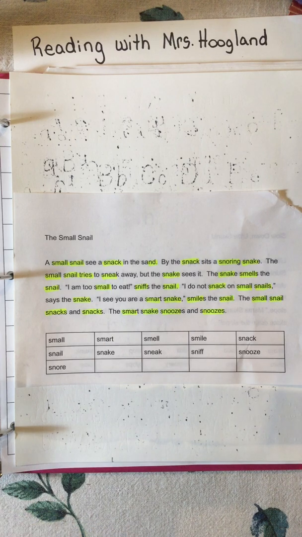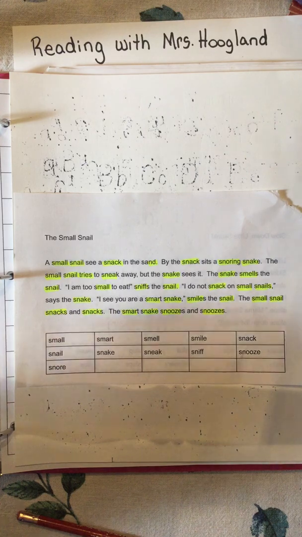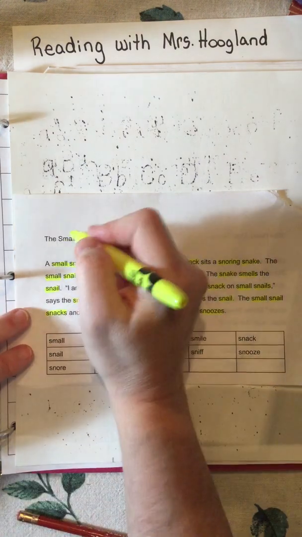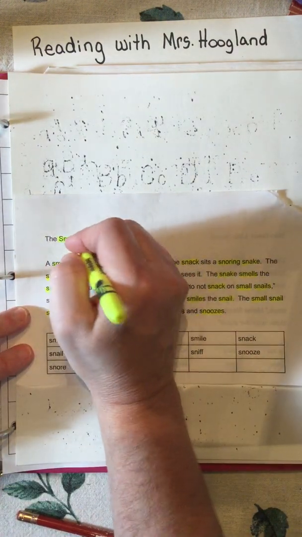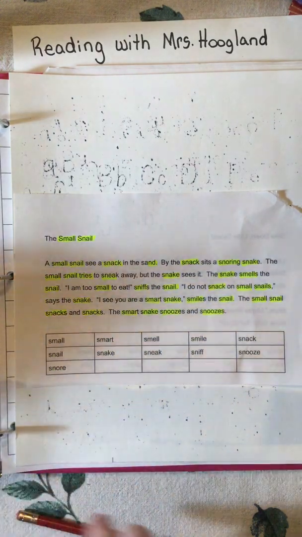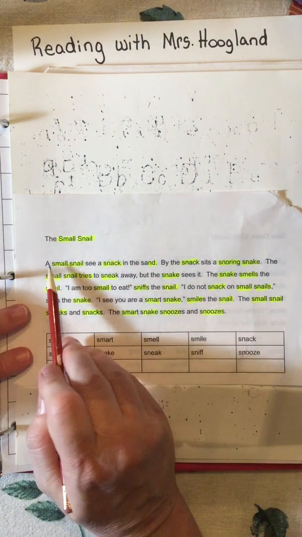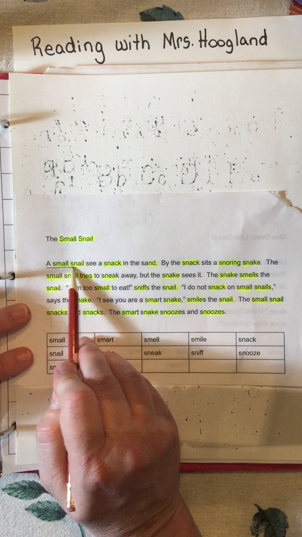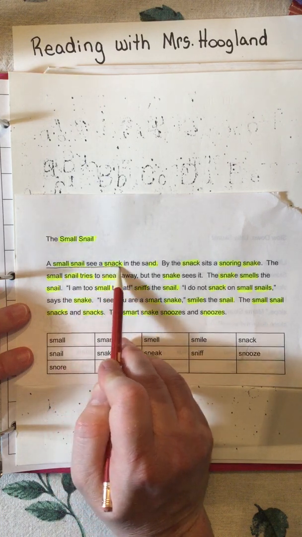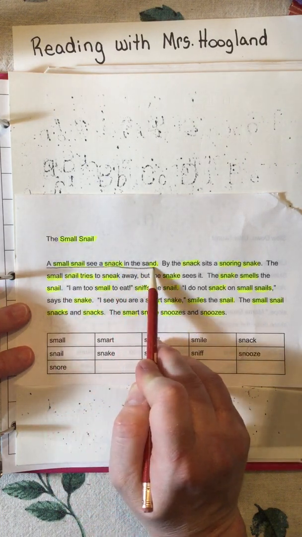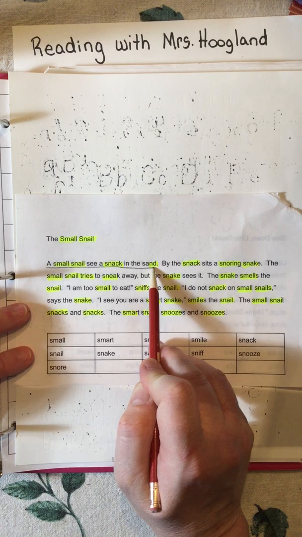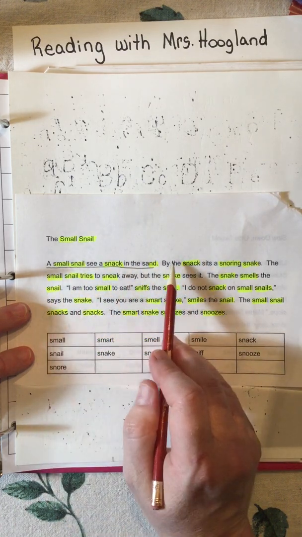So let's see if we can read this story, friends. Are you ready? Oh, I forgot to do them in the title. You didn't remind me, or did you remind me to do them in the title? Small, sm, and sn. All right, here we go, kiddos. Ready? A small snail sees a snack in the sand. Now, notice I kind of broke that up a little bit. Now I'm going to push all the way through it and read it all the way to the period.